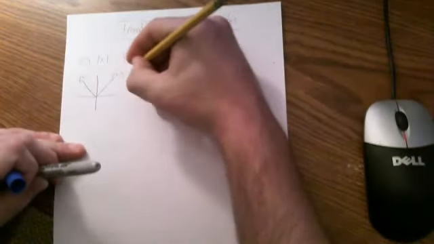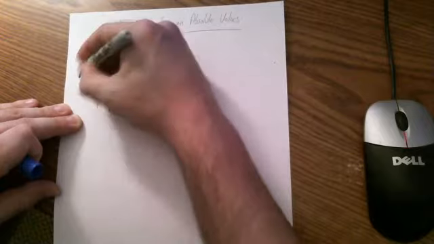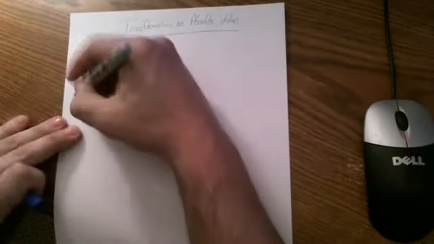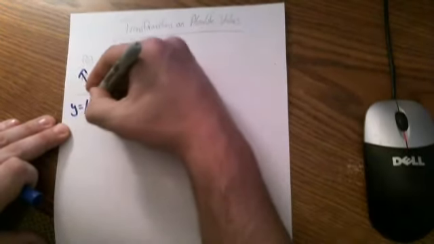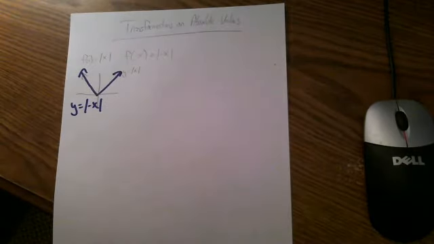So the graph of y equals the absolute value of x will yield the graph of y equals the absolute value of negative x, yielding the same graph because it's symmetrical over the y-axis.